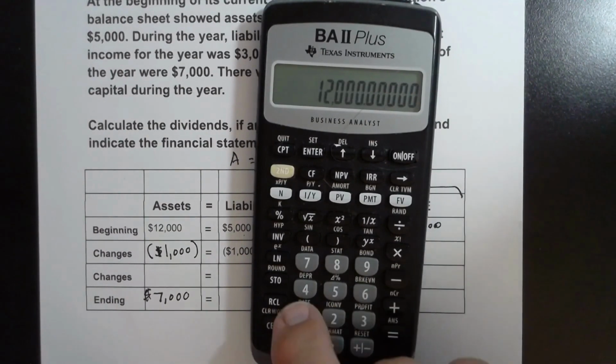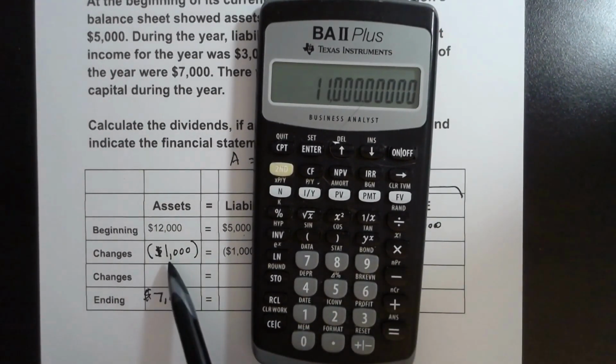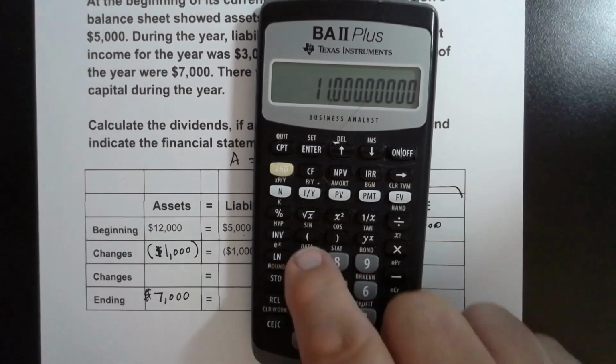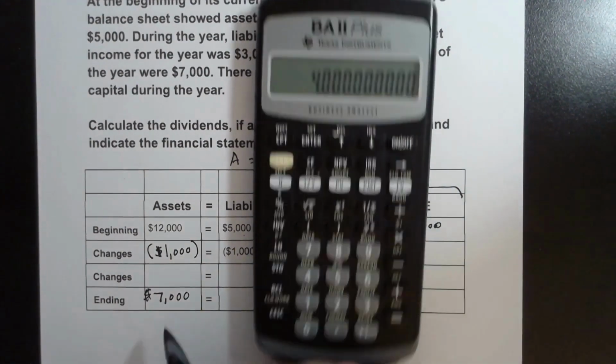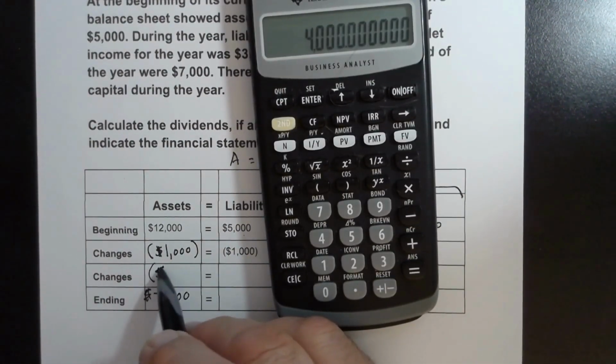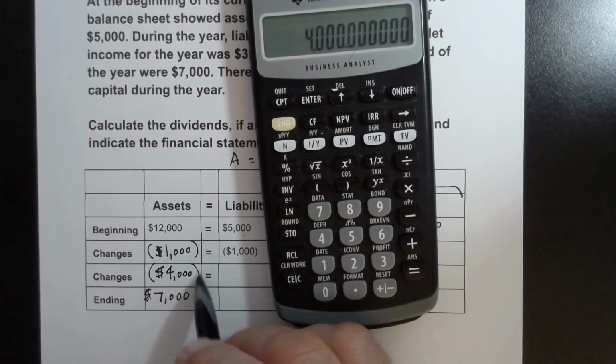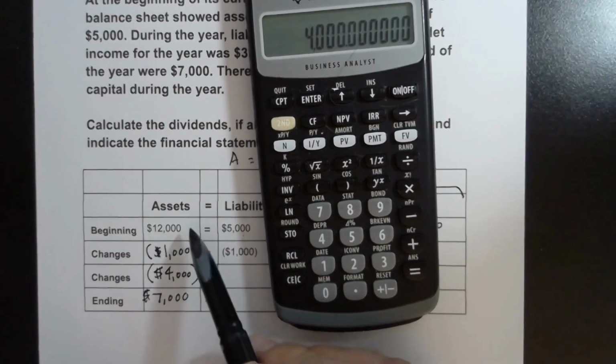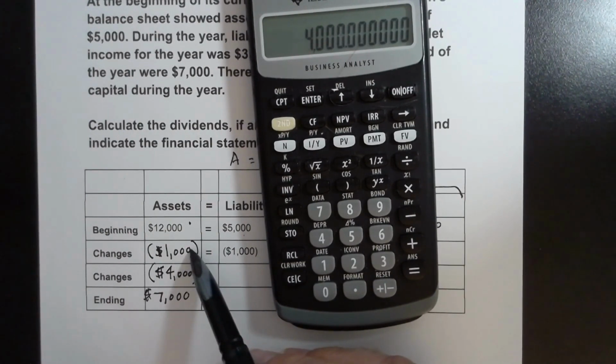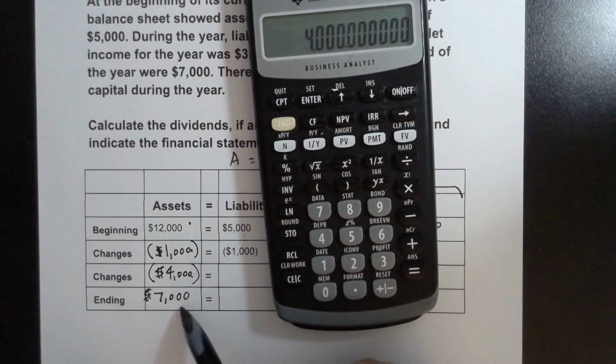We subtract out the $1,000 that those assets were used. Maybe it was cash, came out of the bank account to pay down the liabilities, and we wind up with 7,000. So algebraically, if I subtract the 7,000 from the 11,000, it will give us the difference, which is 4,000. So we're reducing it by $4,000 here. So again, it's 12,000 minus 1,000 is 11,000, minus 4 more thousand gives us the ending balance of positive 7,000, which matches what we're told is there.